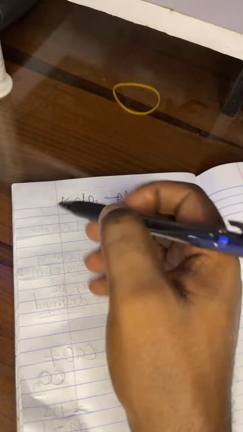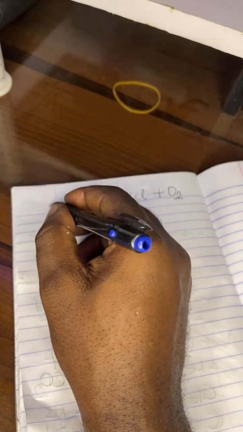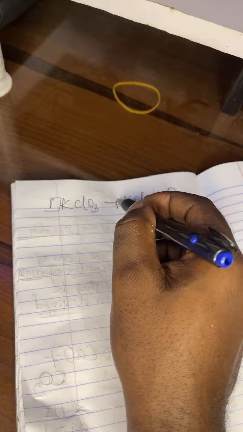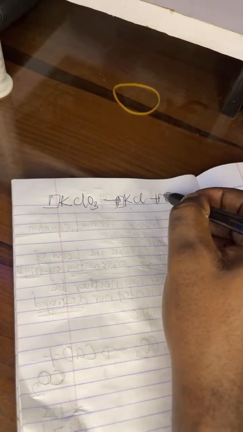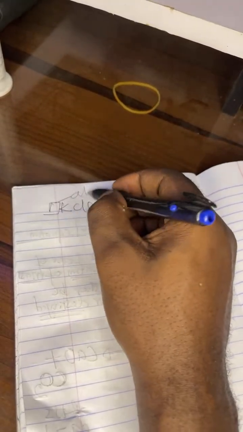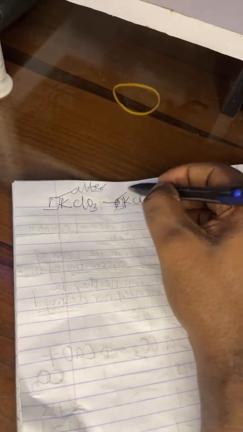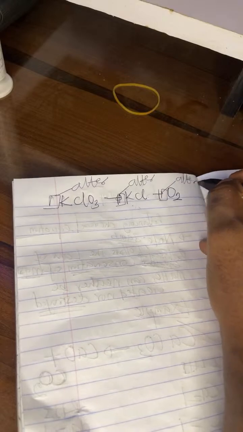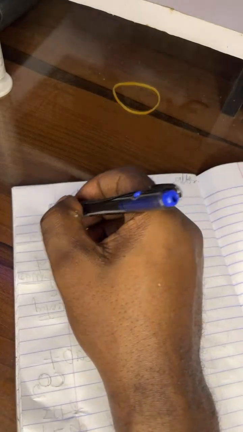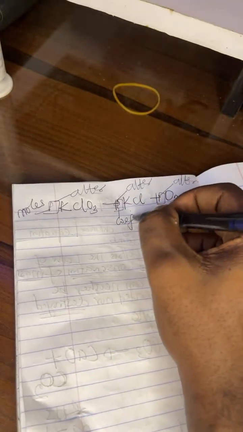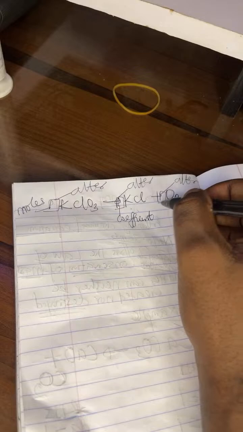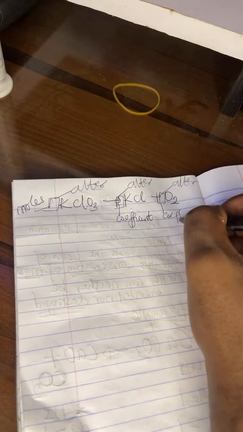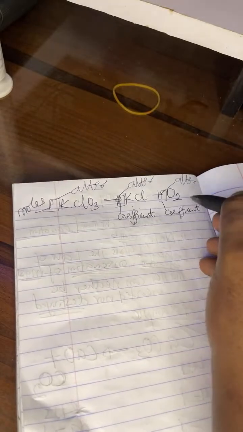You only alter at this level, the moles or coefficients. You can call them coefficients. These are the things you can alter, but you don't alter the subscripts.